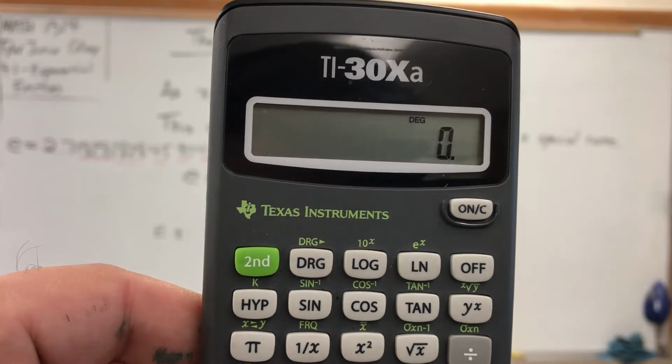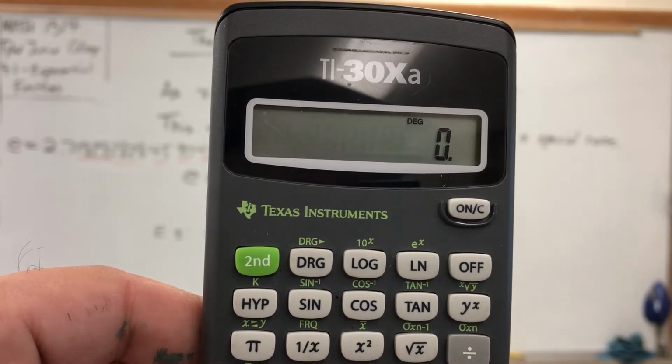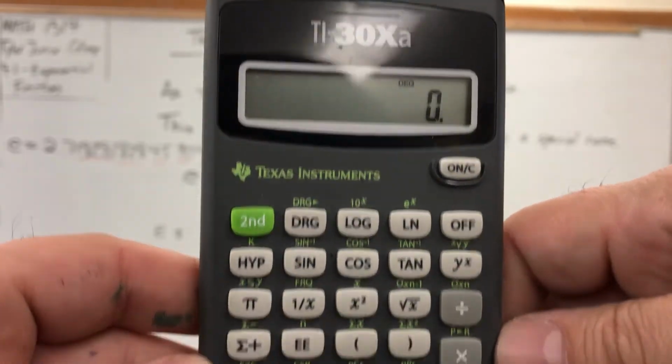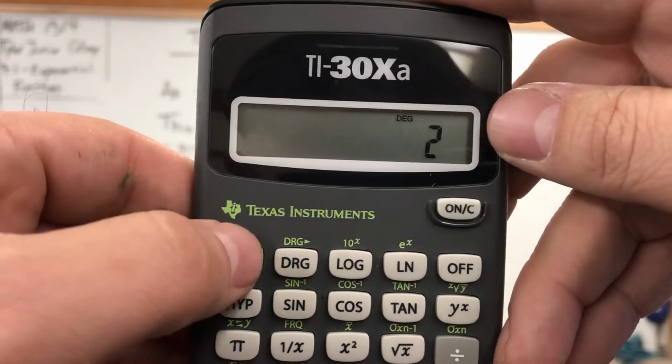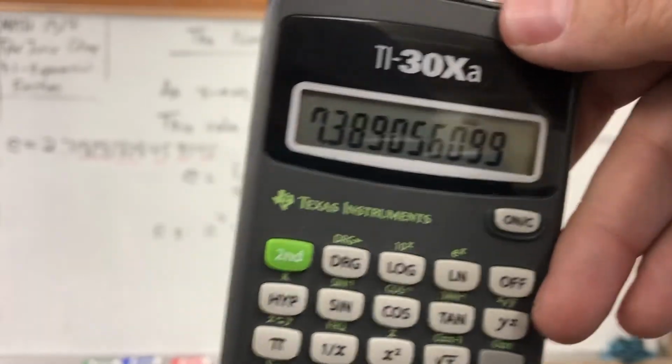But here's the important difference. In a one-line calculator, you have to put the exponent in before you press the e to a power button. So if I wanted to do e to the second power on here, I would first have to press 2. Then I would have to say second e to that power, and it gives me the same answer as before.